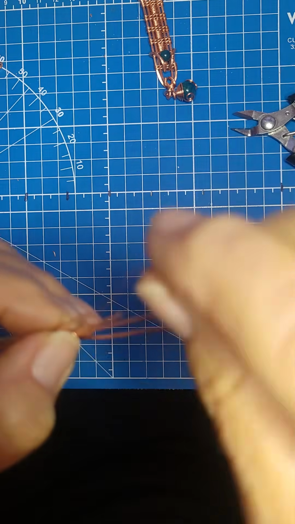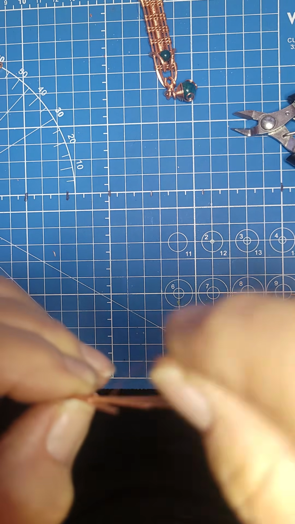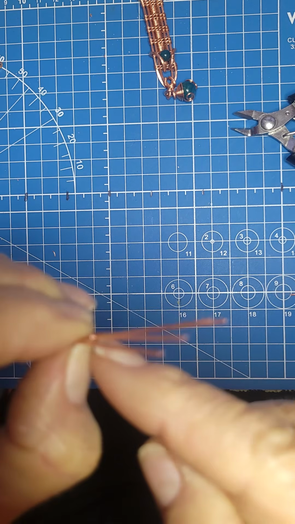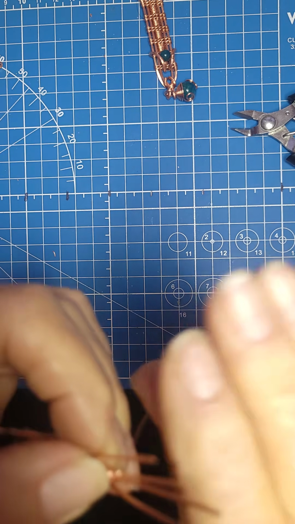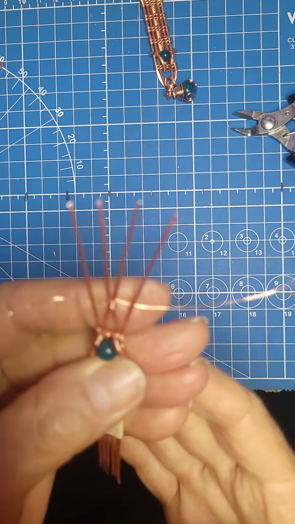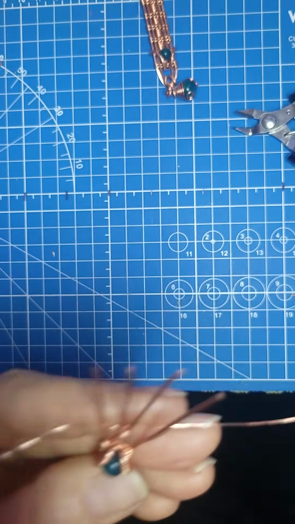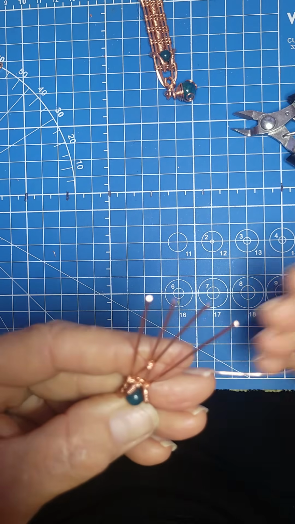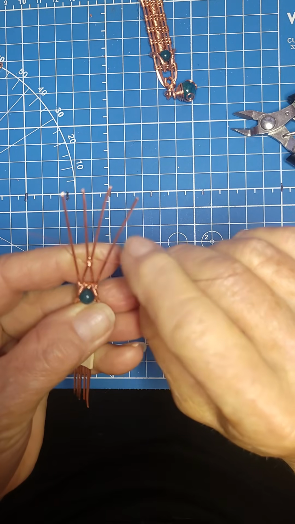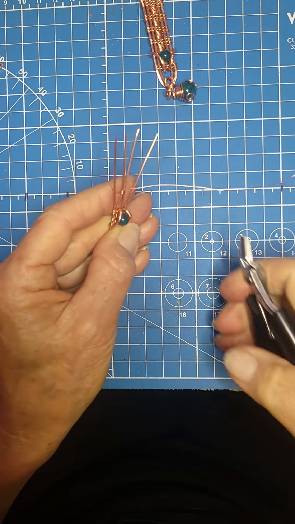You can coil as many times as you like. I'm going to do 5. And I'm just very gently, without pulling super tight, wrapping my wire around. Now I'm going to bring this wire up, it's way too long. I don't need that much length. I'm going to cut this back about 1.5 inches.